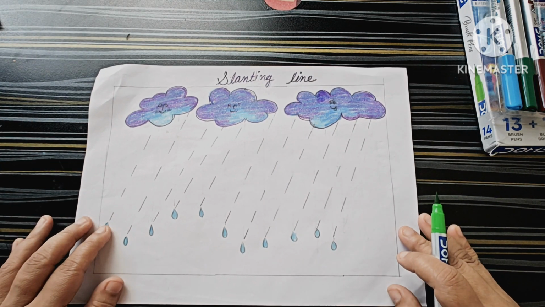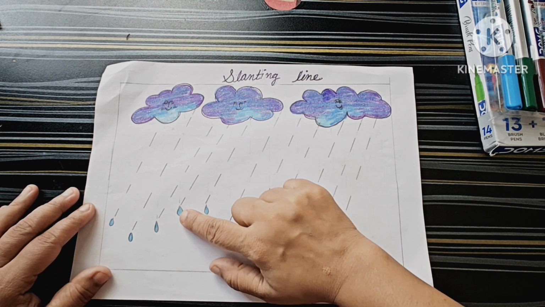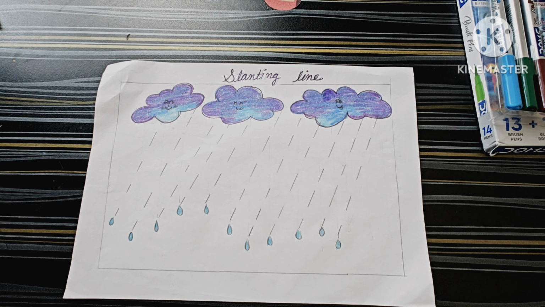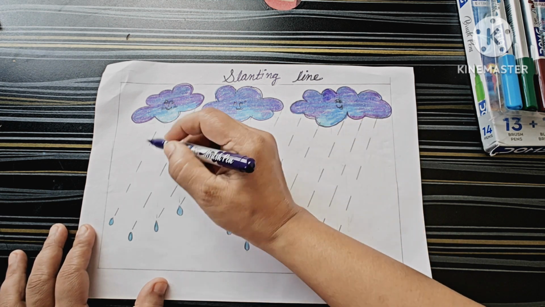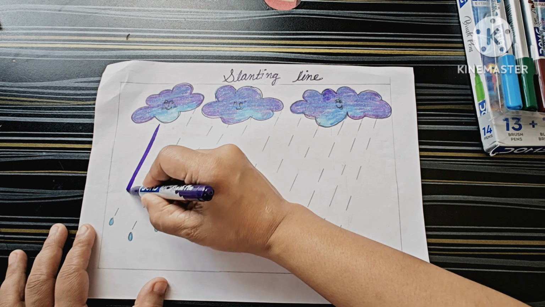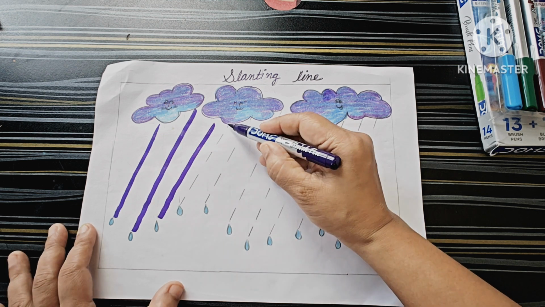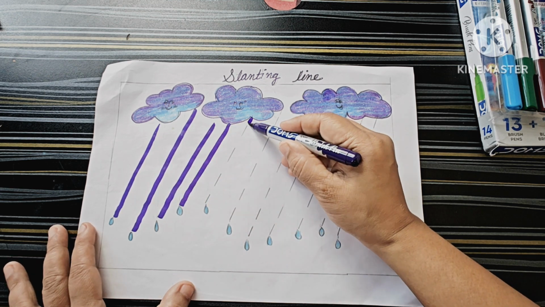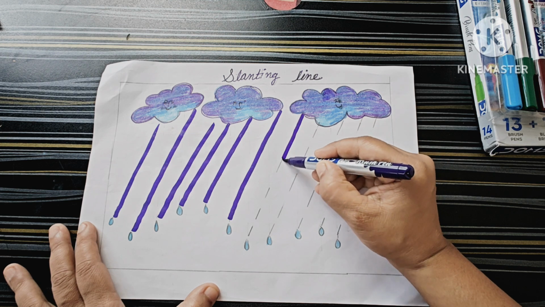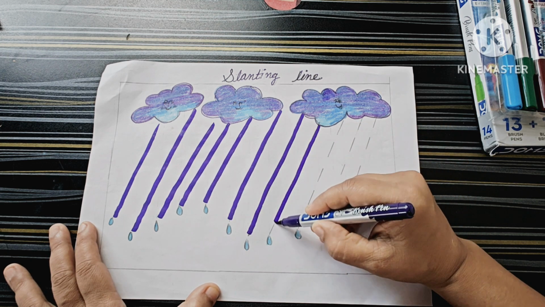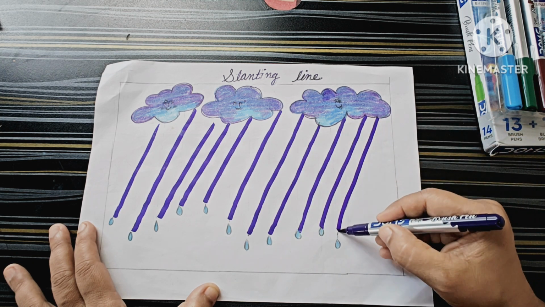This is a slant line, or you can say slanting line. See, there are so many clouds and these are droplets. Let us trace these lines. This is a slanting line. These are slanting lines. It comes under straight lines. It is a type of straight line, a slanting line.